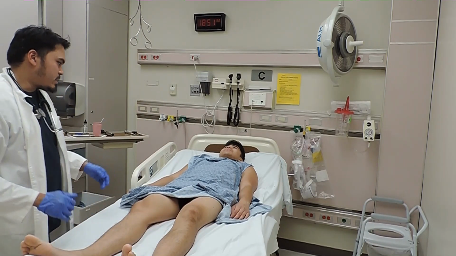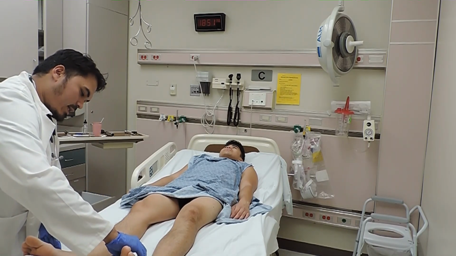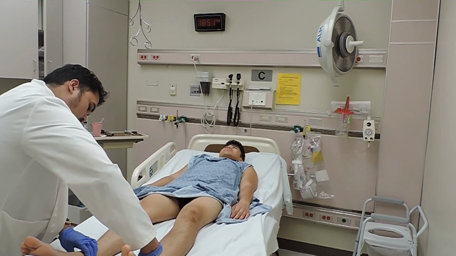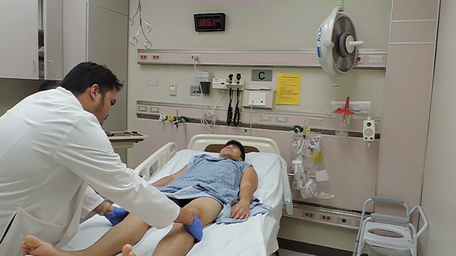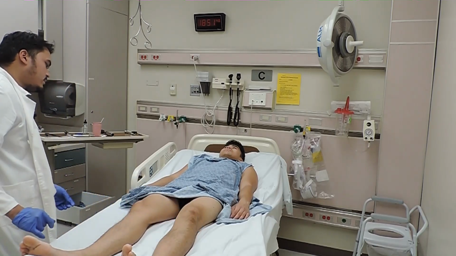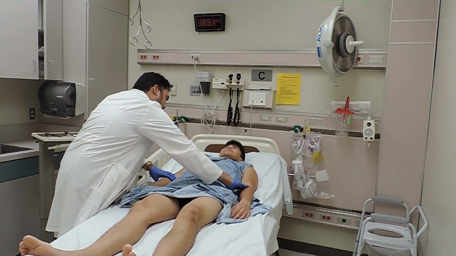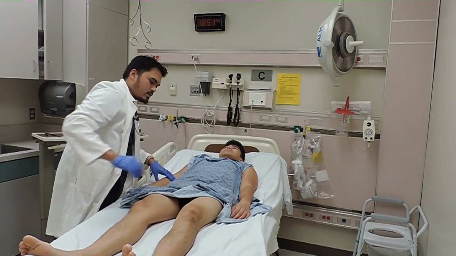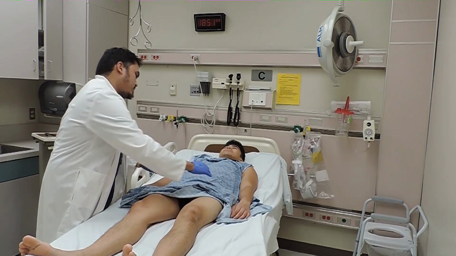Now I'm going to check the patient's pulses. Your dorsalis pedis is intact, 2+ amplitude. And posterior tibial, the popliteal arteries, I can feel them. And the radial artery, also strong. And the brachial artery is also strong. Also going to check the femoral artery, and it's also strong.